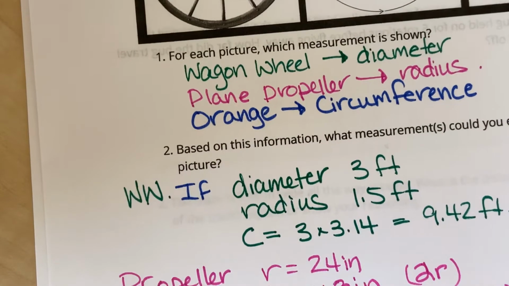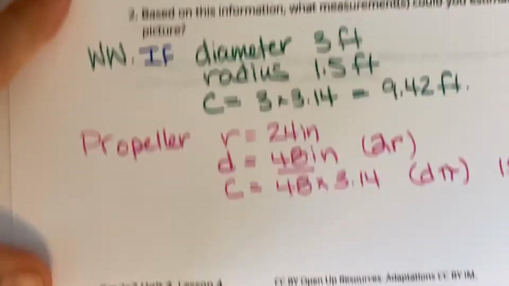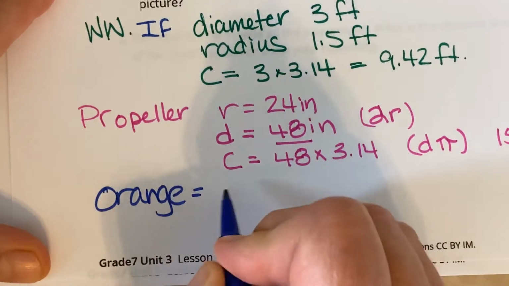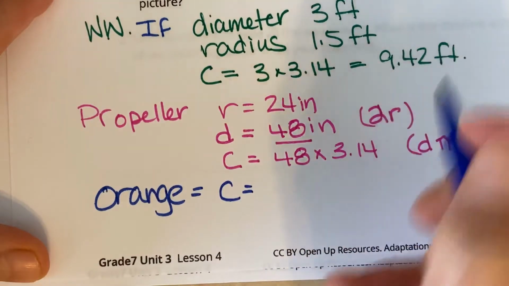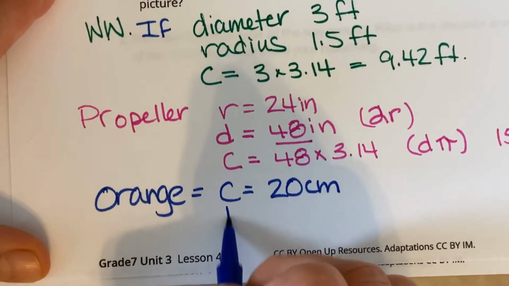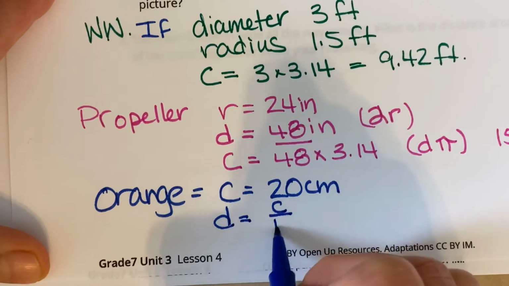Is it inches? Yeah. Okay, and then same thing for the orange. I know the circumference, so that one's a little bit harder. I know the circumference is, what did it tell me, 20 centimeters. I know the diameter is equal to circumference divided by pi.